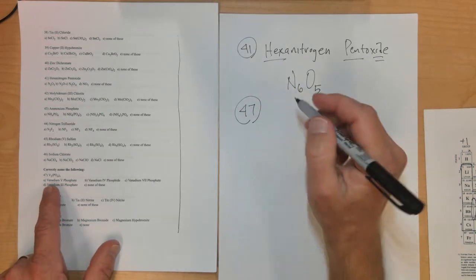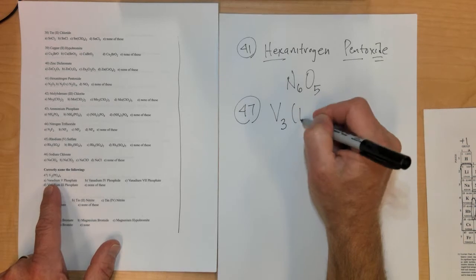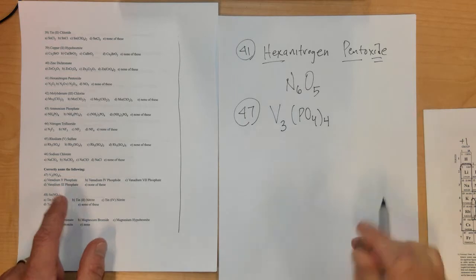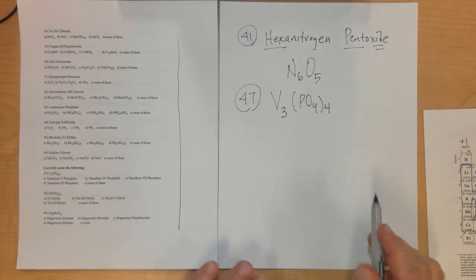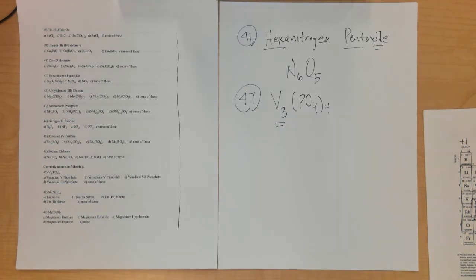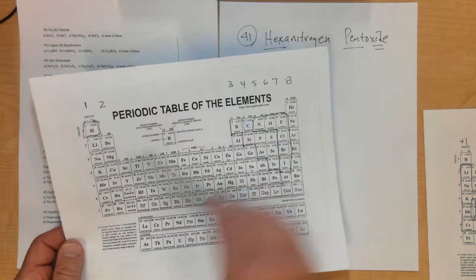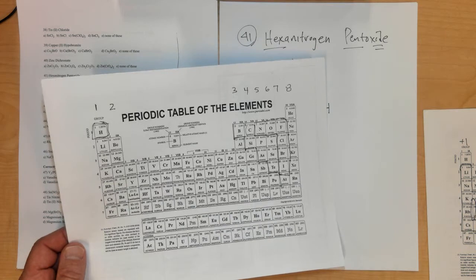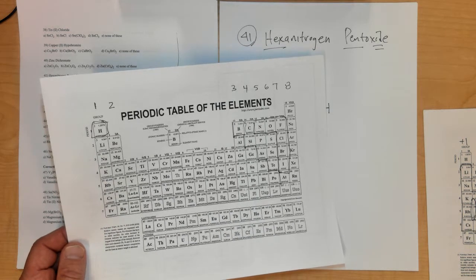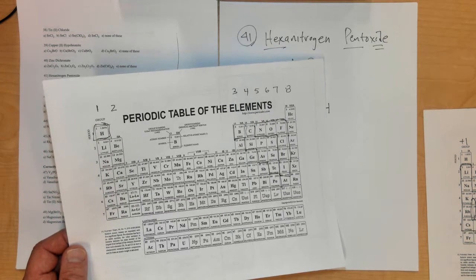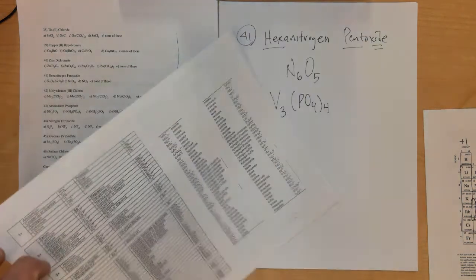All right, distant learner asked about number 47. This one had a V3 and then PO4 and then a 4 down here. I believe that's a 4. Yep. Okay, so we want to name this one from the formula. So first, notice right away that V is a metal. Right here is V. It's in the metals area. And as soon as you see it's a metal, know that it's going to be ionic. And when it's ionic, I know that I'm going to have to name it with a Roman numeral, more than likely. And the second element's going to end in IDE. If it's a second element, it might just be a polyatomic ion here.